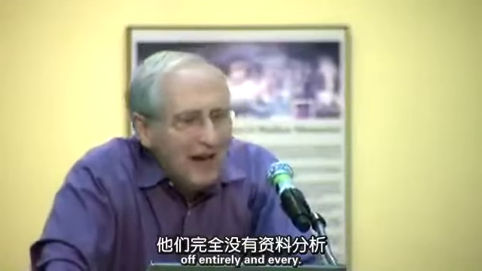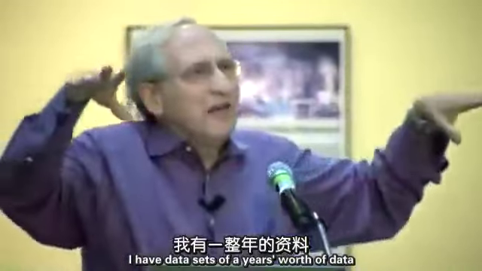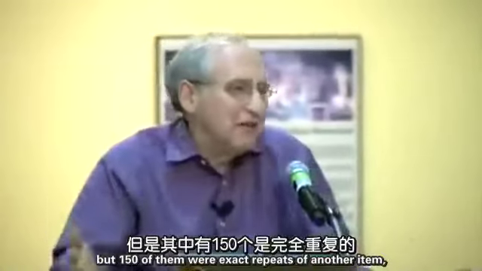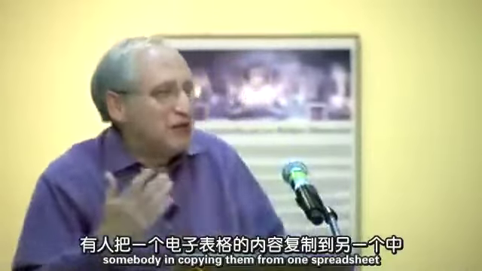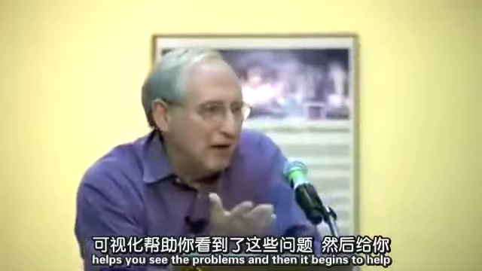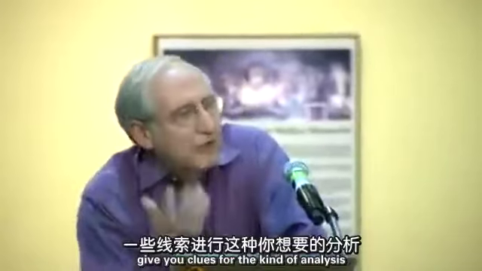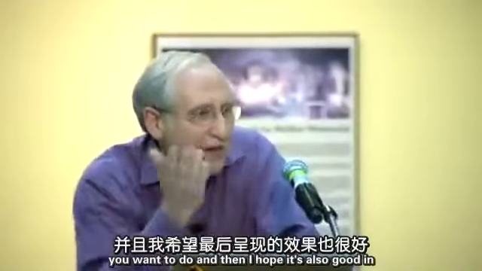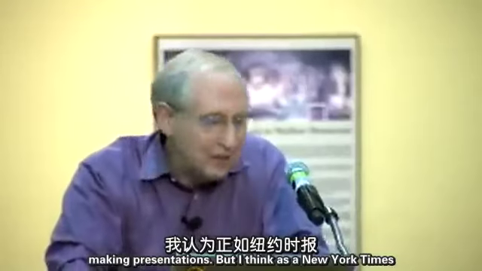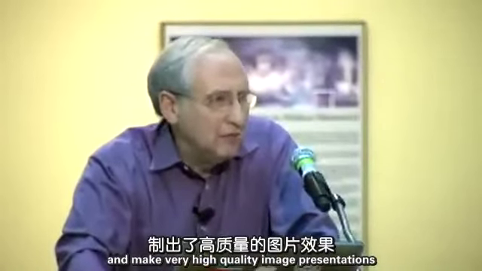And I have data sets of a year's worth of data, but April was missing. I mean, I have other data sets where there's 1,200 items, but 150 of them were exact repeats of another item. Somebody, in copying from one spreadsheet to another, duplicated the rows and columns. So the visualization helps you see the problems, and then it begins to help give you clues for the kind of analyses you want to do. And then I hope it's also good in making presentations. But I think, as the New York Times does, the New York Times uses our tools, but then they redo them in Adobe Illustrator and make very high-quality image presentations.